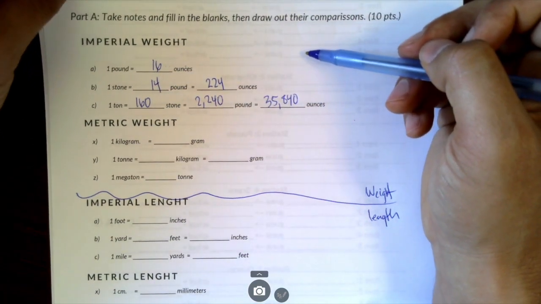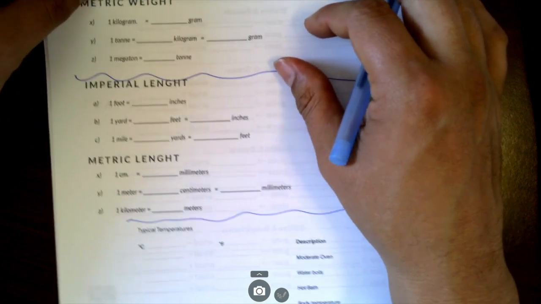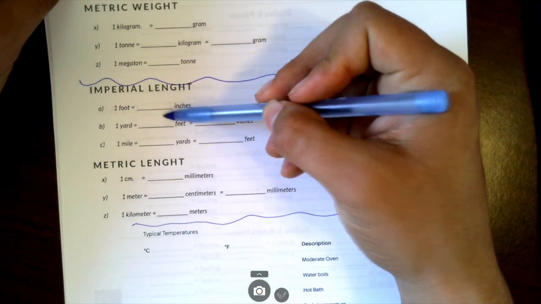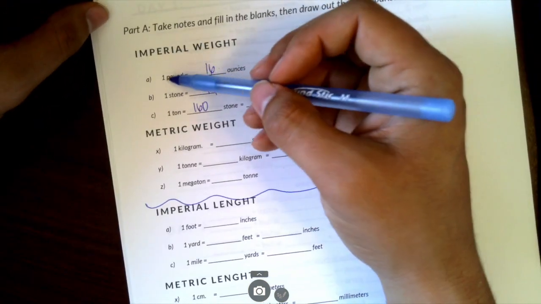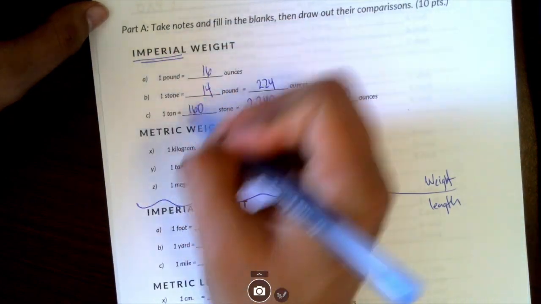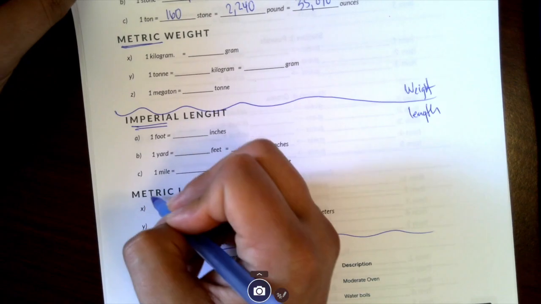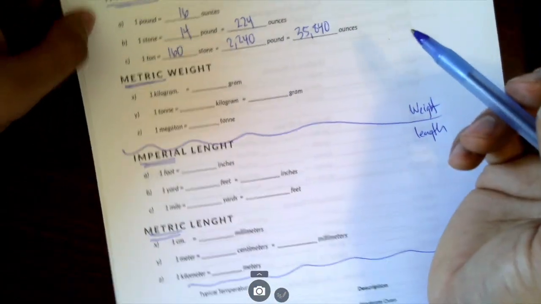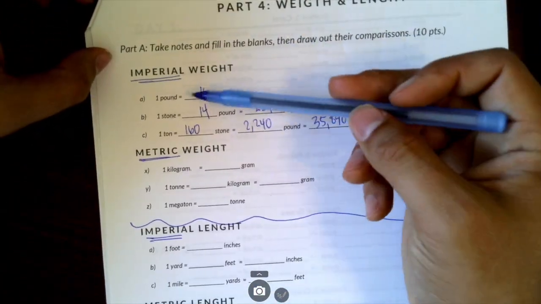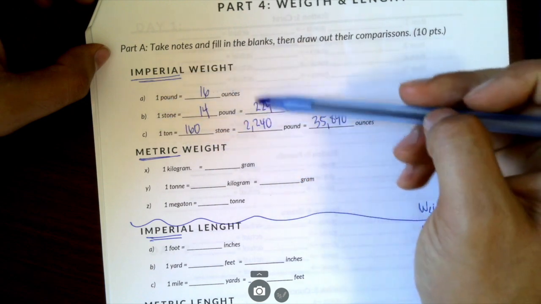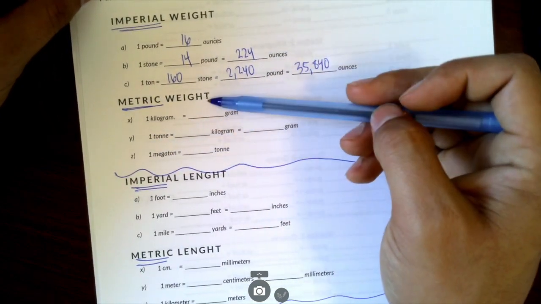If we do the same thing for imperial length, just notice we have the imperial system and we have the metric system. Now, I don't understand why the United States still uses imperial, but it comes in handy. The rest of the world uses the metric system.